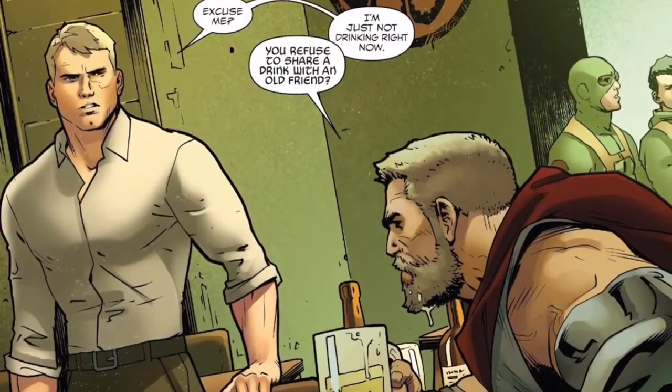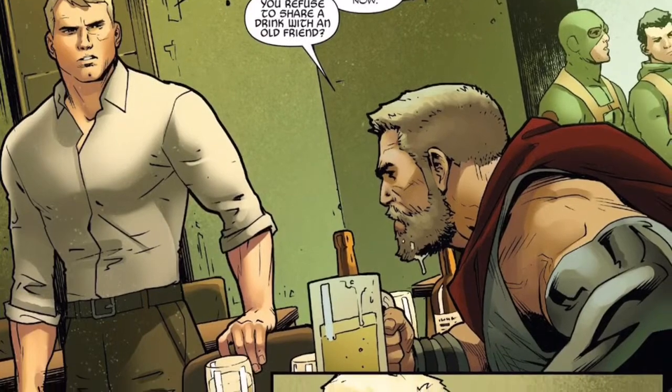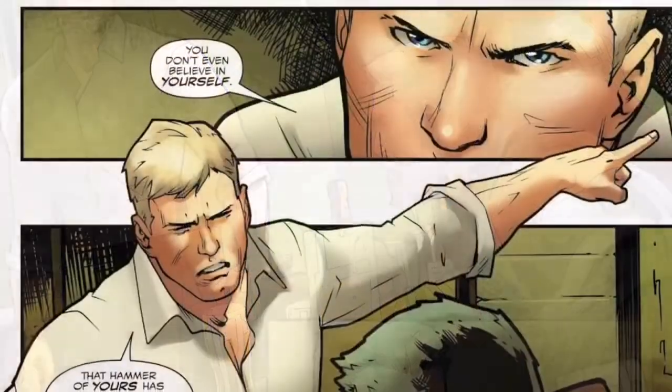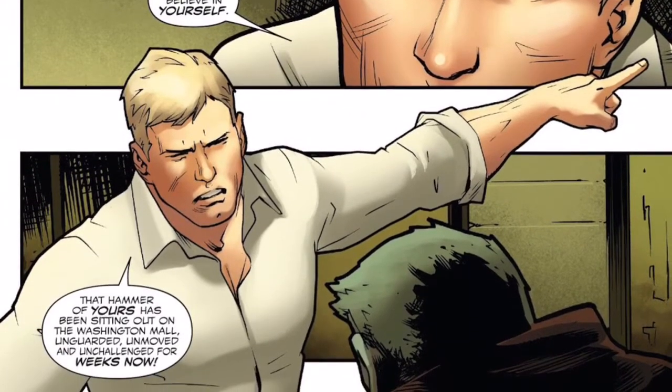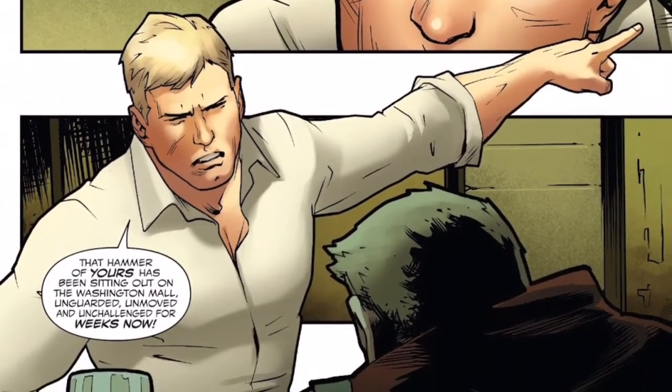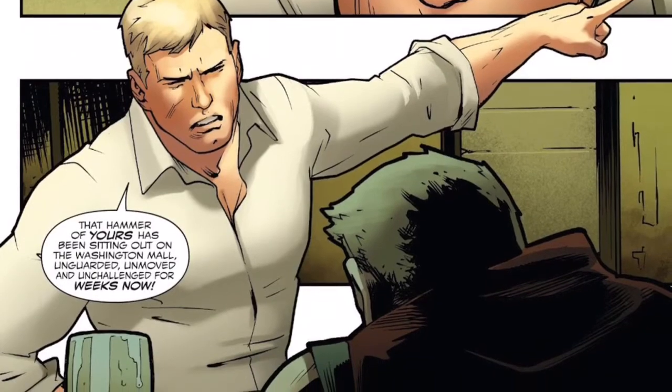Next, in Captain America Steve Rogers number 19, Thor invites Hydra Cap to drink with him. Hydra Captain America refuses, and is still upset at Thor for letting the people escape. He also says that Thor hasn't tried to pick up Mjolnir again because he doesn't believe in himself.